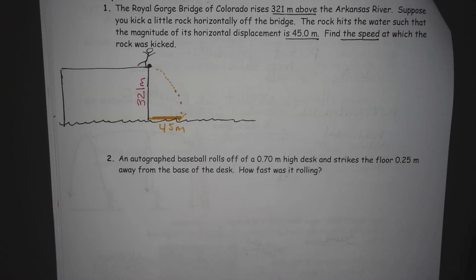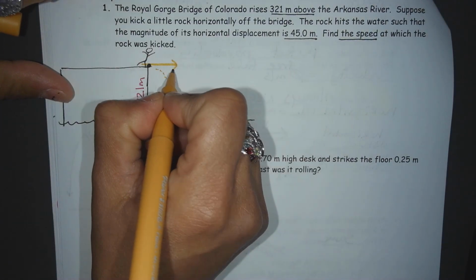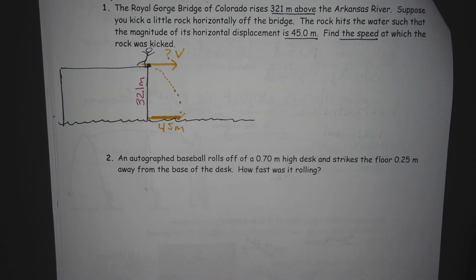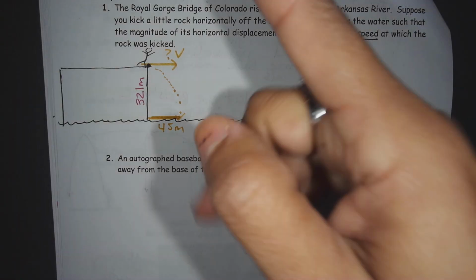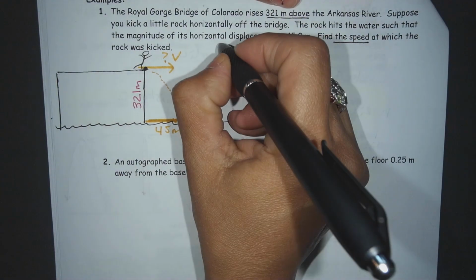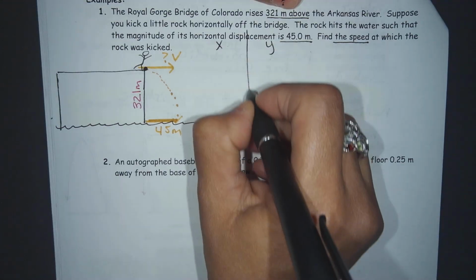My question is, how hard was this velocity? How hard did he go and kick it? I don't know. Let's figure that out. Now, when you get to this point and you know that it is not SOHCAHTOA, then you are going to do this. You're going to do a T-chart.